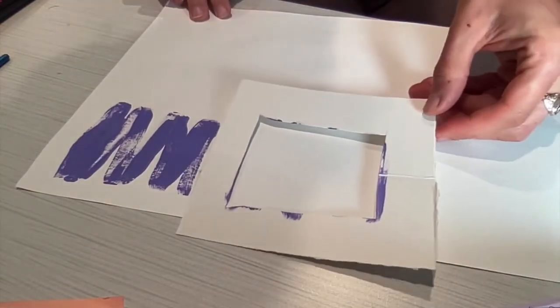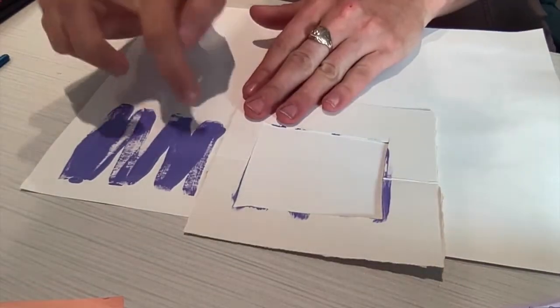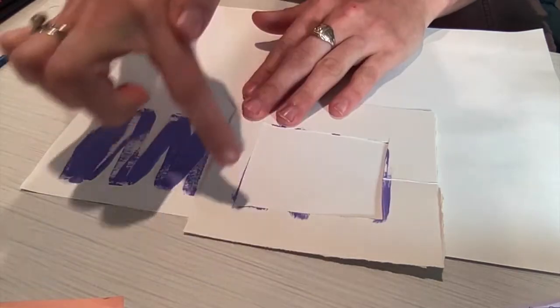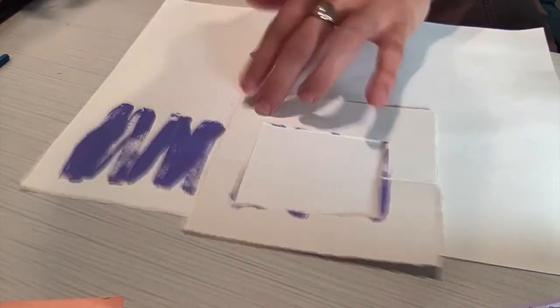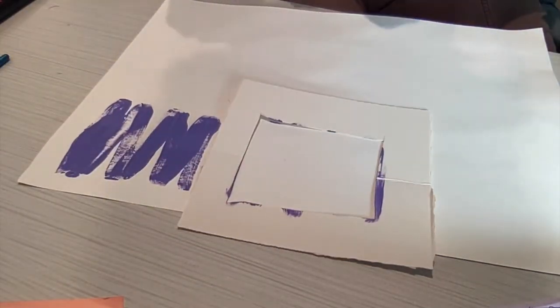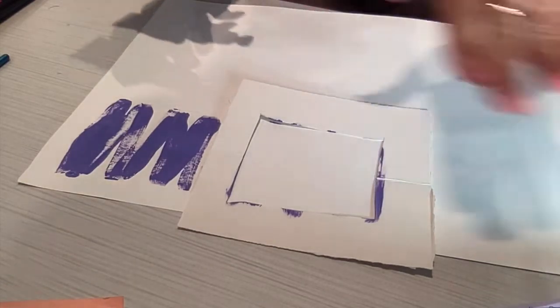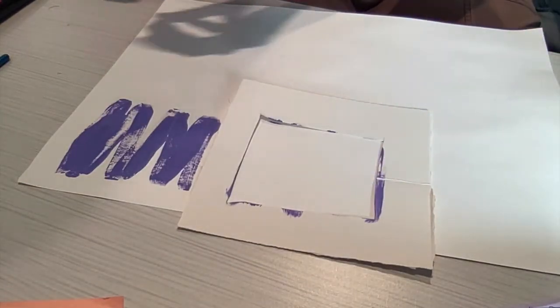So I'm just going to move this next door, trying to keep in mind not to get wet paint on our stencil. And I'm going to put in another color. And we're just going to repeat this till we've filled up our whole page.